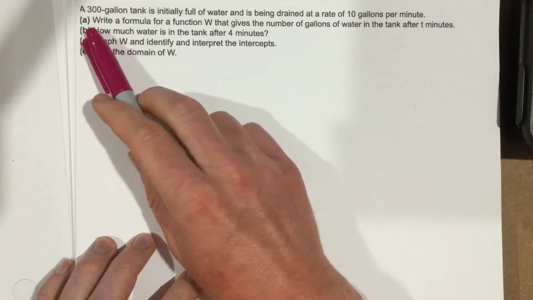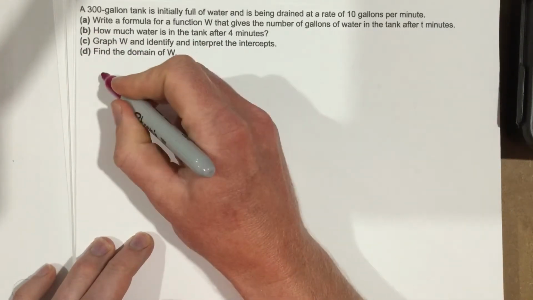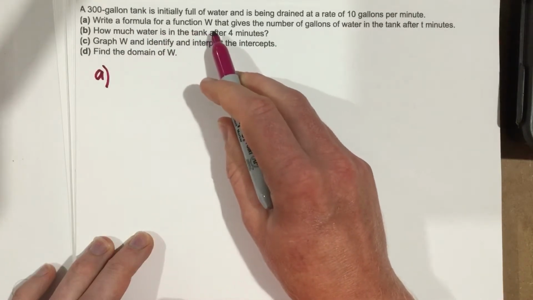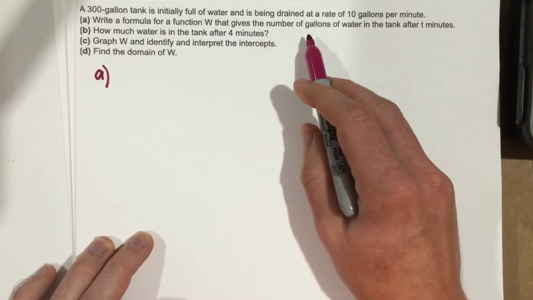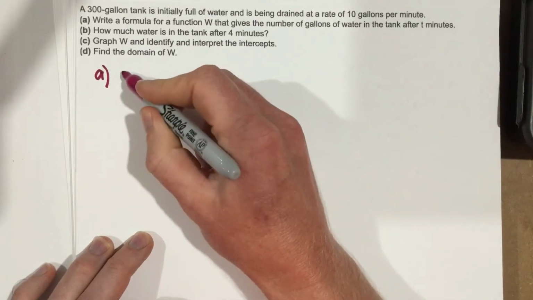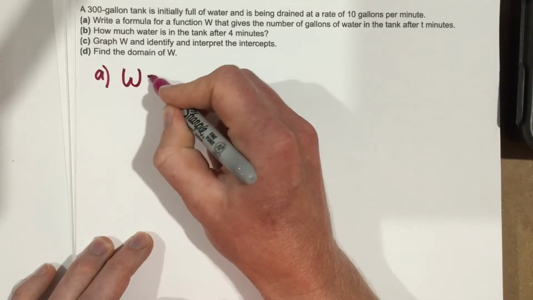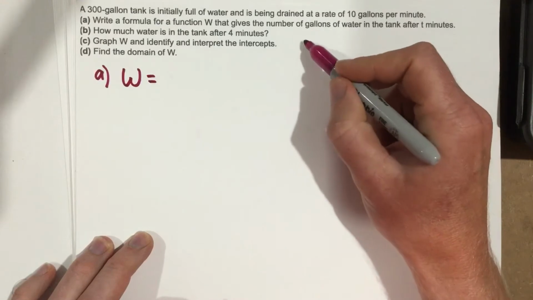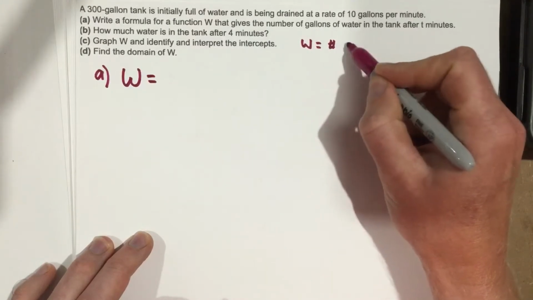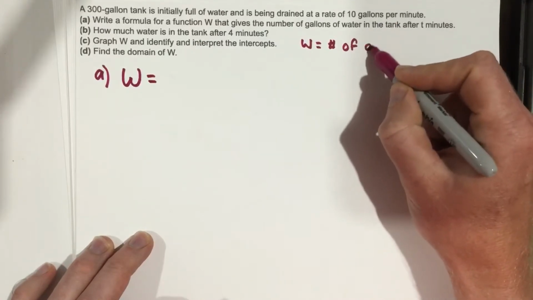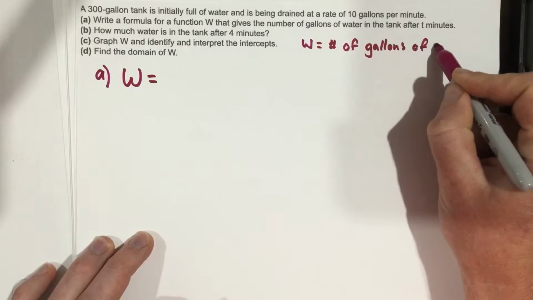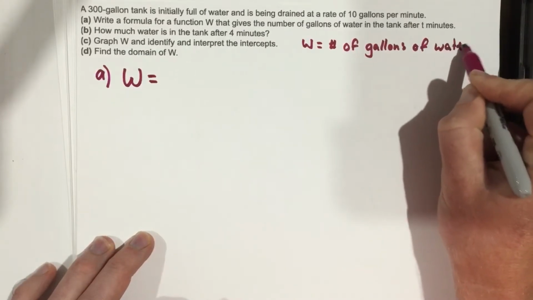So let's start with part A. Part A, they want us to write a formula for a function W that gives the number of gallons of water in a tank after t minutes. So we're going to start with W equal, and I'm going to state up here that W is the number of gallons of water in the tank.